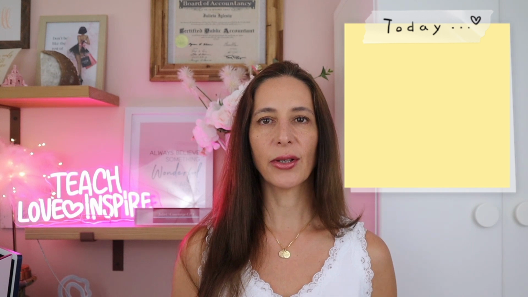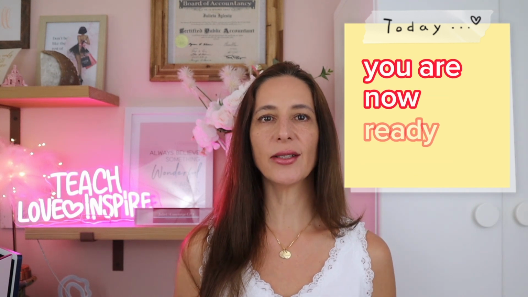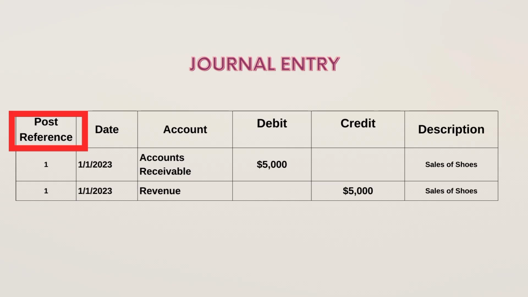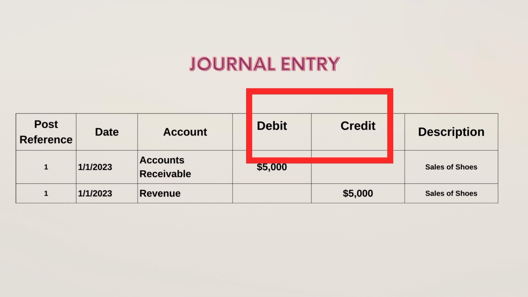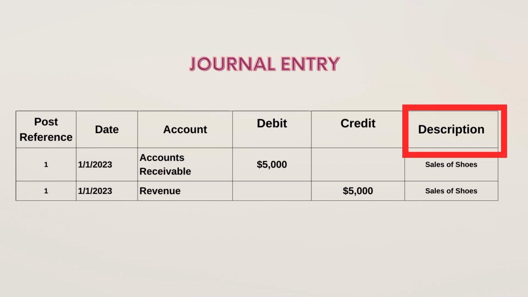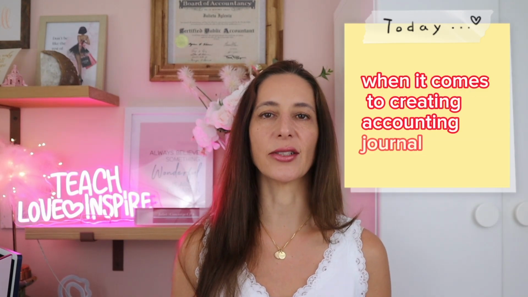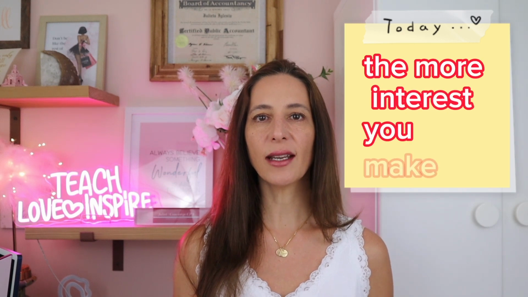Step 4. Record the journal entry. You are now ready to record the journal entry. The format is simple. You start with a unique reference number for the journal entry. You record the date, the accounts affected, the debit, followed by the credit, and finally a brief description of the transaction. Remember, practice is key when it comes to creating accounting journal entries. The more entries you make, the more comfortable you will become with the process.